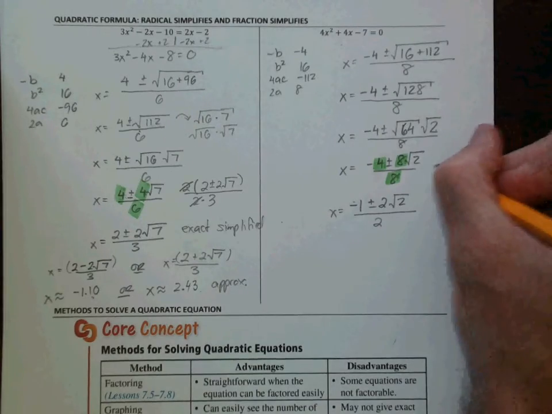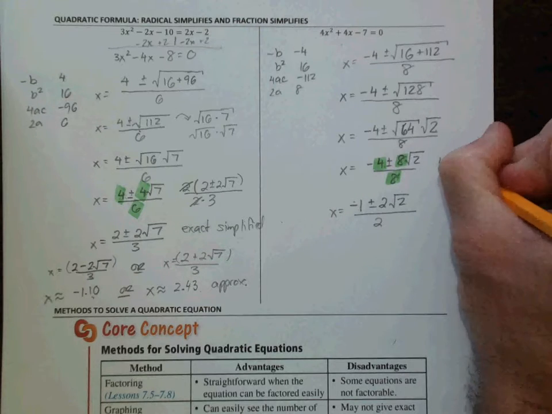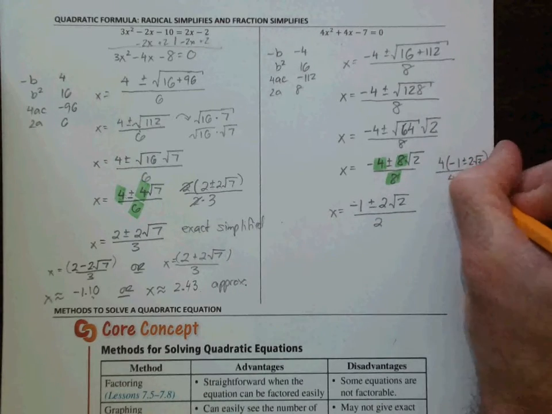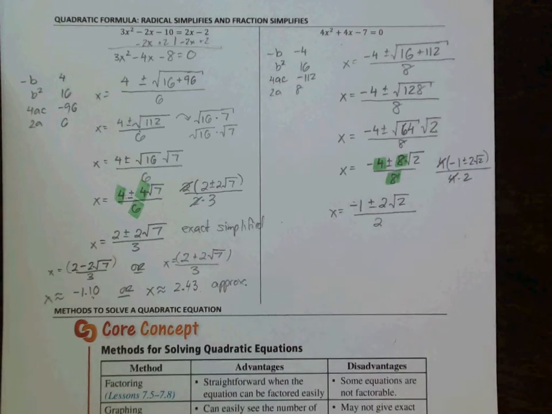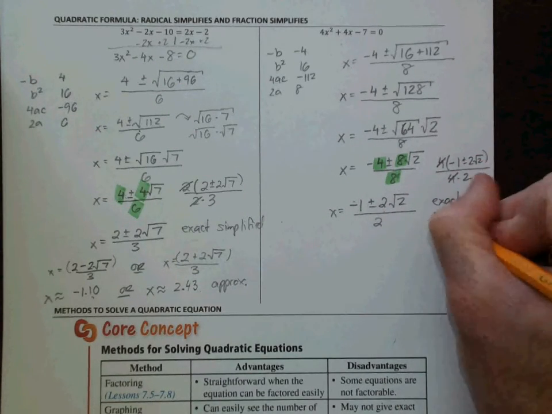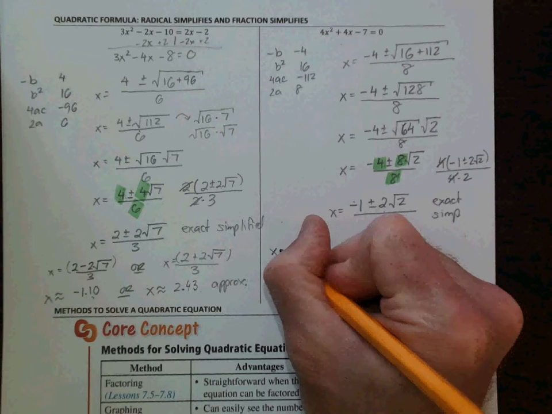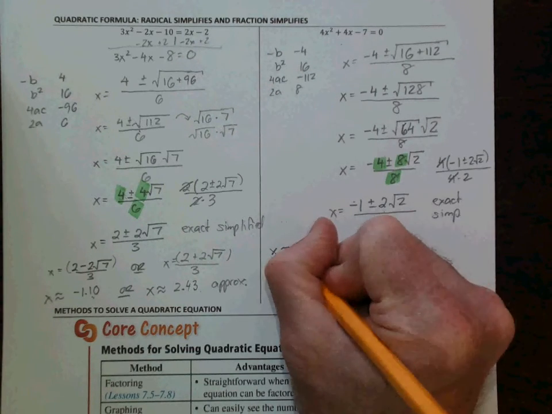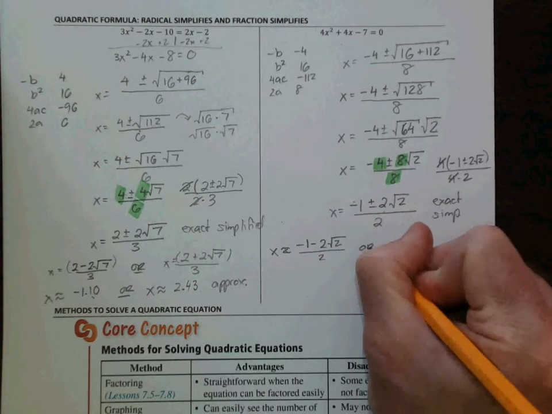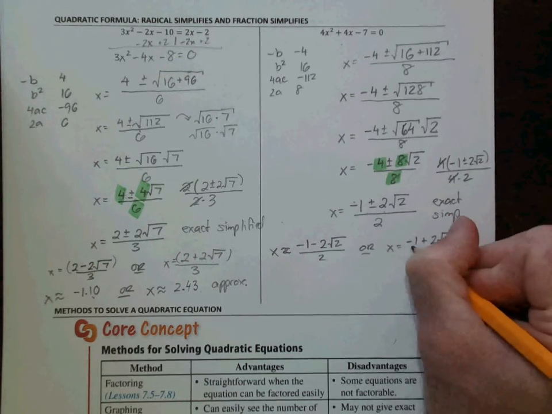And what you actually did here, even though this would typically not be shown, is you're factoring out a 4. Plus or minus 2 square root of 2, and then on the bottom you have 4 times 2, and then canceling the common factors. So this is the exact simplified form. And then if we want the approximate form, x equals negative 1 minus 2 square root of 2 all over 2, or x is equal to negative 1 plus 2 square root of 2 over 2.